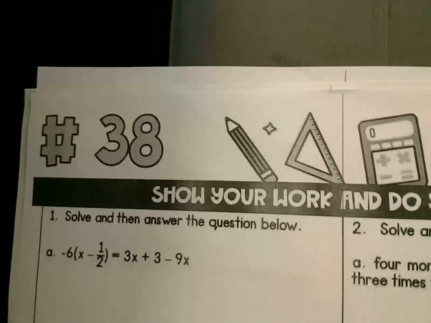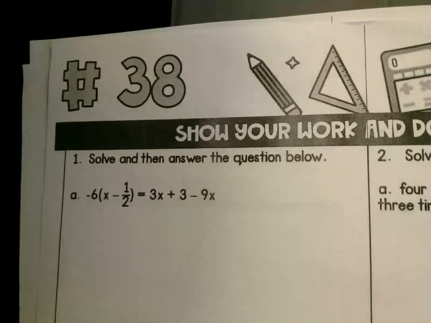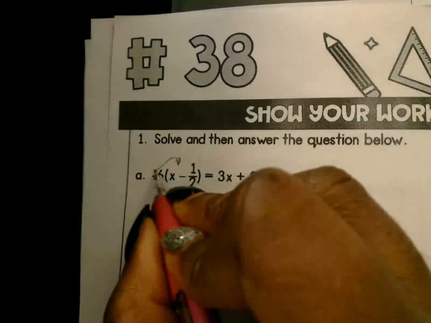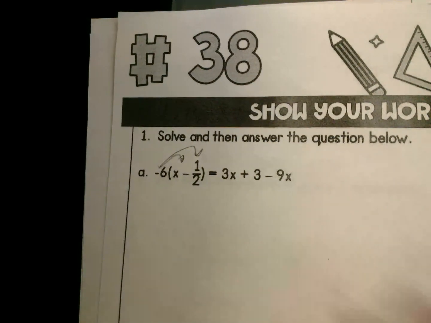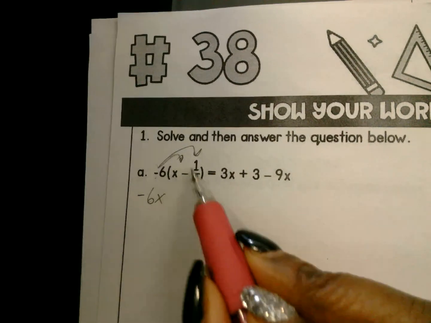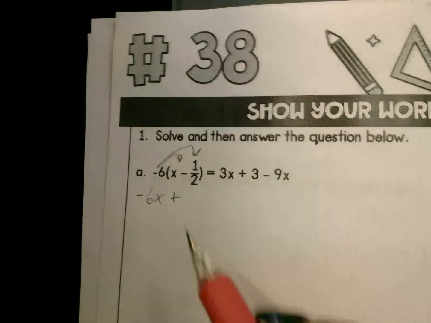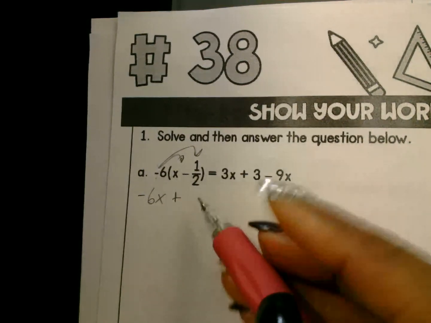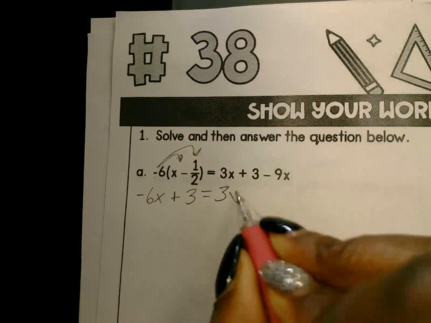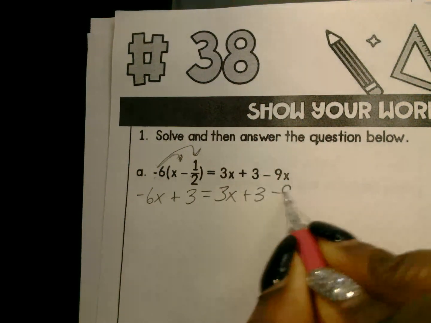All right, so we're going to use distributive property first. If you hadn't already done this, let's please do this at this time. So we're going to multiply. Let's see, I need some more lead. We need to multiply the -6 to both numbers in the parentheses. So this is going to give us a -6x. We're going to multiply a negative times a negative, which is a positive. Multiplying by a half is the same as dividing by 2. So that's a +3. Bring down the equal sign. Bring everything else on the other side of the equal sign down.